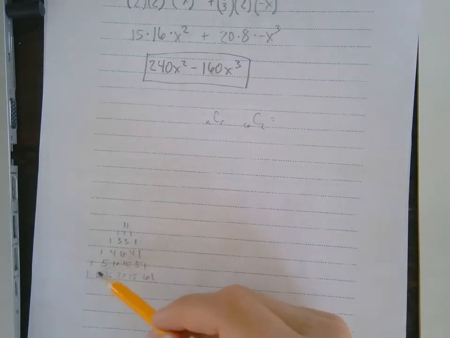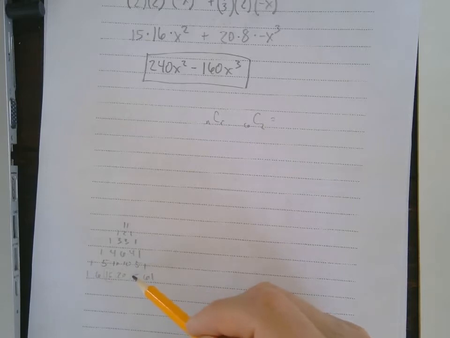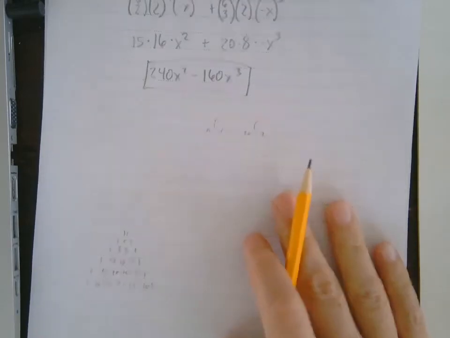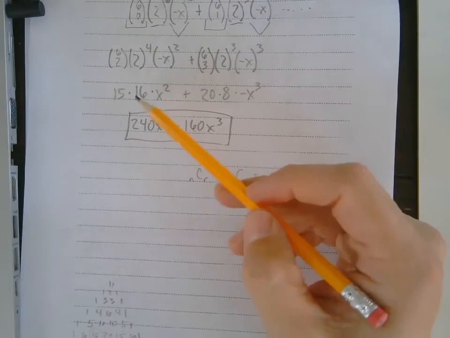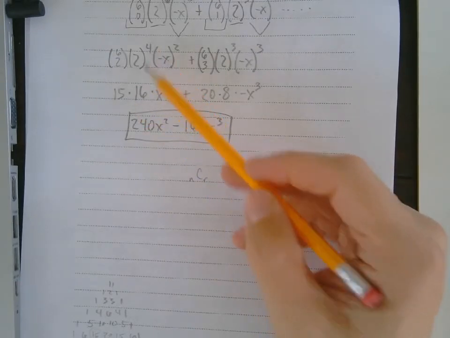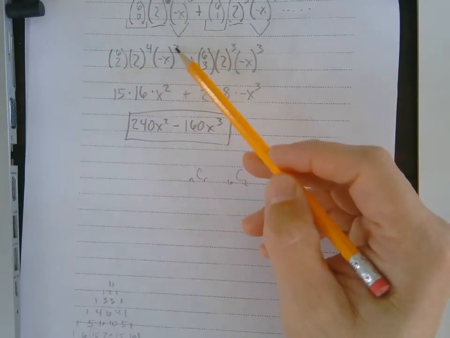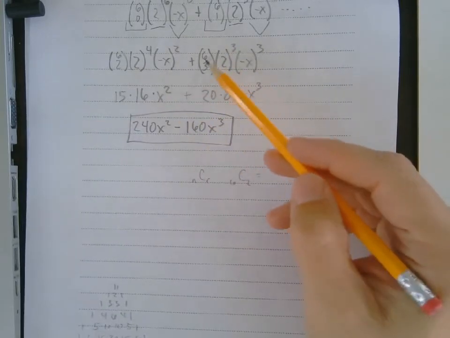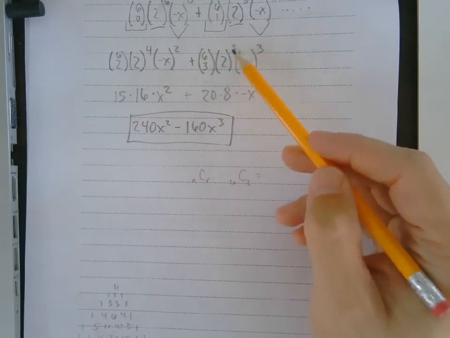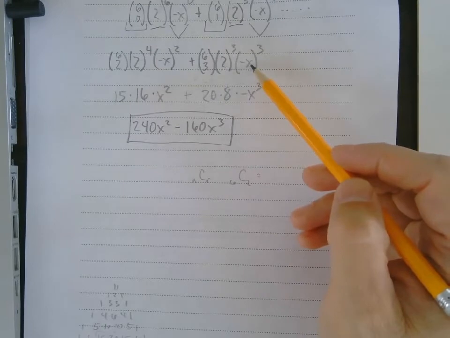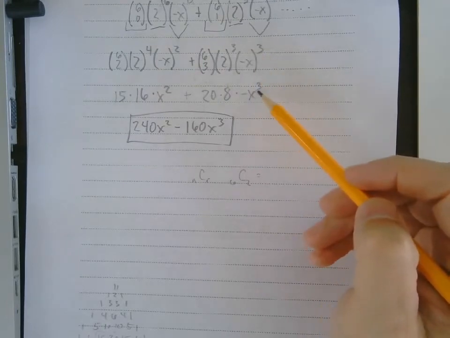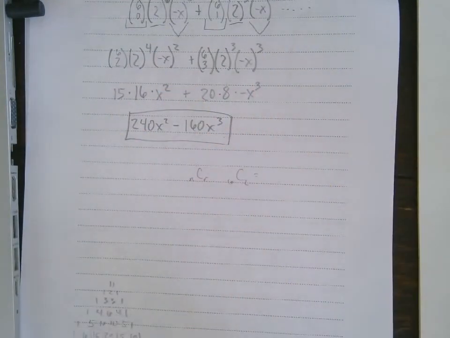So it's the 0, 1, 2, 3, 4, 5, 6 term. Okay, so 15, and then 2 to the fourth is 16, negative x all squared is x squared. 6 choose 3 is 20, 2 to the third is 8, negative x all cubed is negative x cubed, and then it's just simplifying those down to get that part.